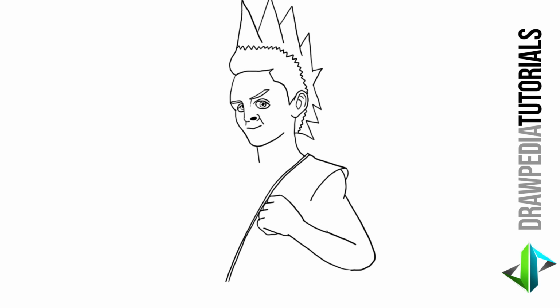For the inner line of his upper arm, above that line, I'm going to draw another line upwards to his sleeve at that corner.